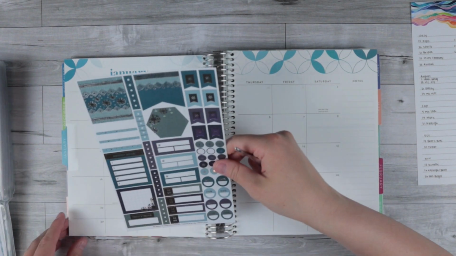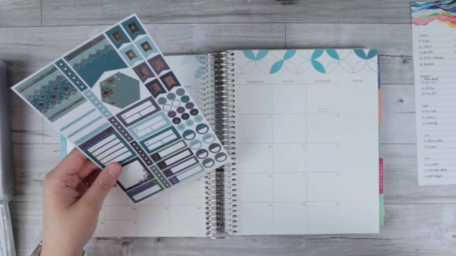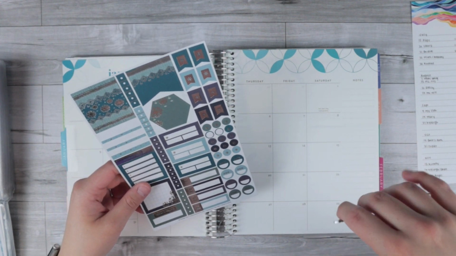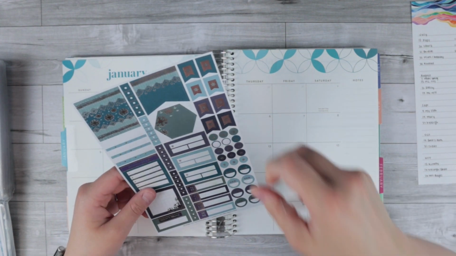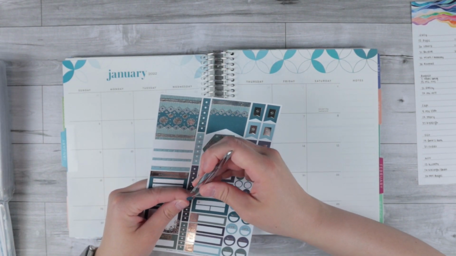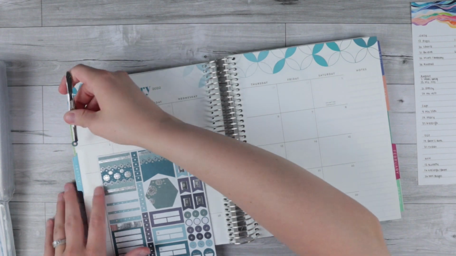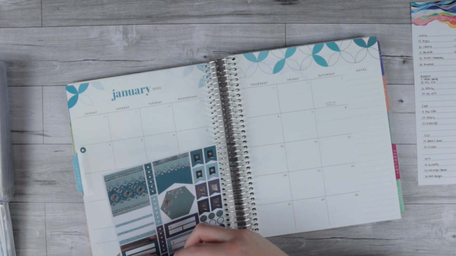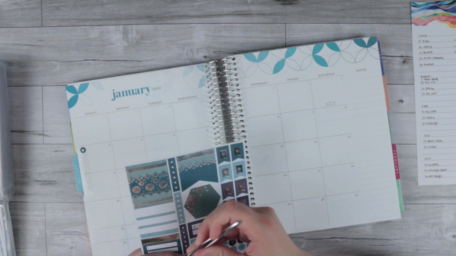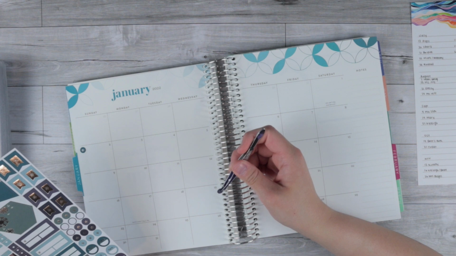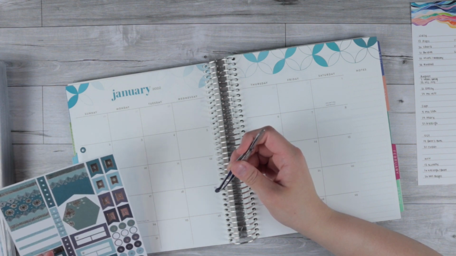So I don't have the same sheet that I've been using for January. They changed designs for the sticker subscription in January, so that kind of messes up what I was doing. So now I'm just going to have to improvise some and put in these little asterisks. I think this was the 2020 subscription from Erin Condren that came for January.